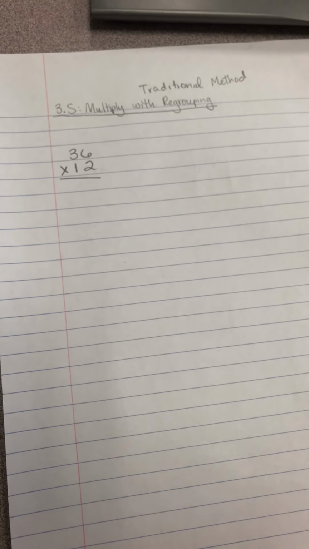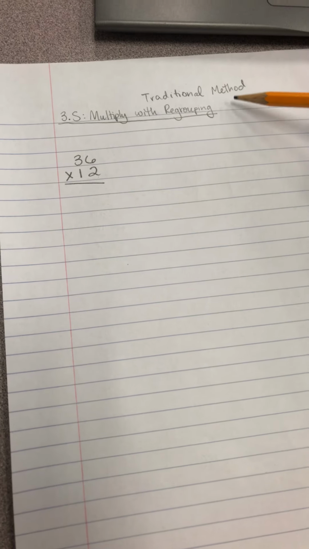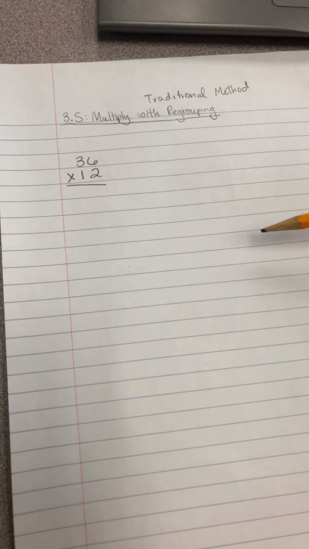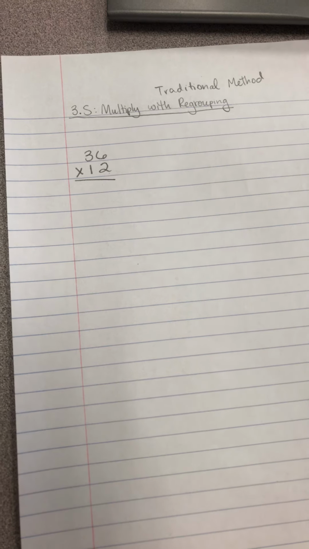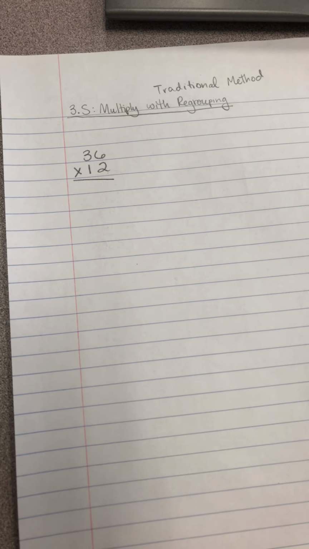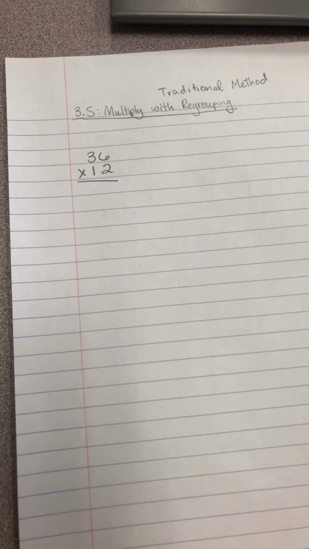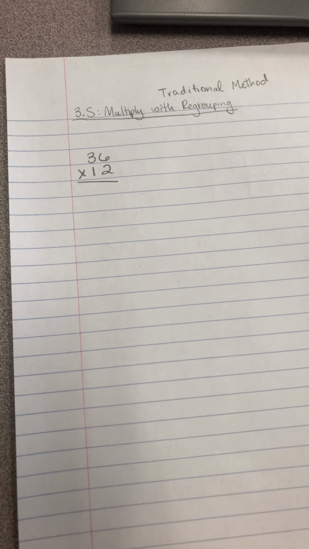3.5, we're doing multiplying with regrouping. This is the traditional method. It looks very similar to what we did with the traditional method in chapter 2, multiplying by one-digit numbers. We're just taking a step further, and that's really the only thing that students get confused on, that extra step. So first thing we're going to do is 36 times 2.